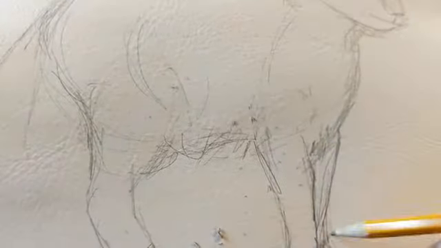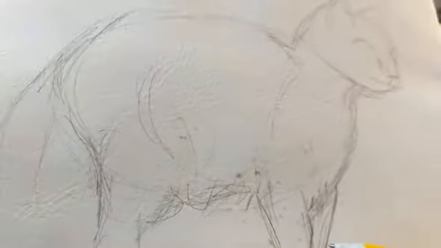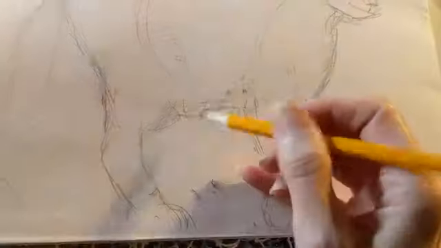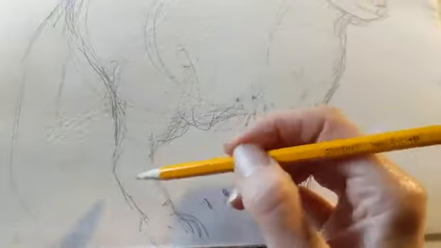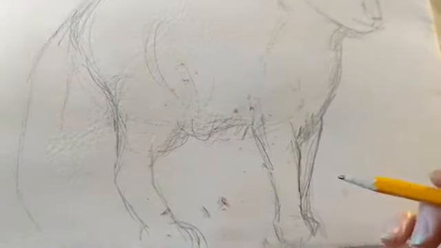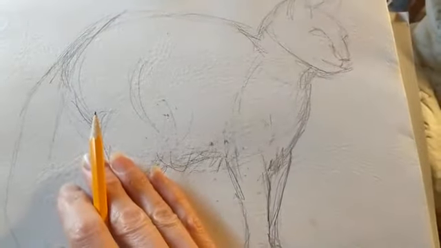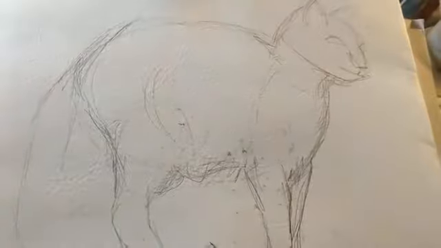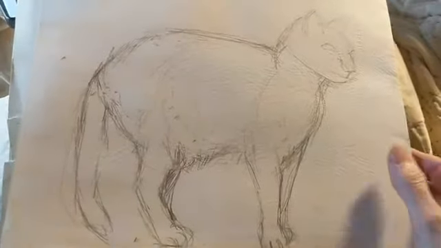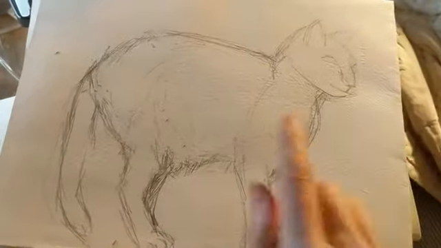So I'm doing that exact same thing with my drawing. I'm going to do a little bit more of adjusting this size, erasing some of that so that it looks more proportional, and we'll be back again. So here is the basic shapes of my cat.